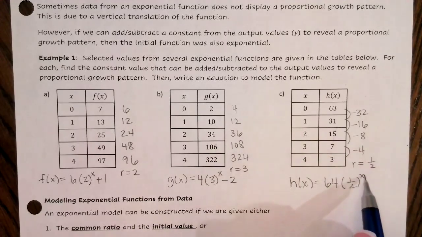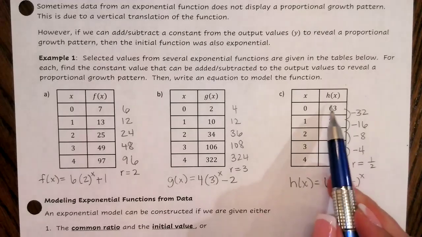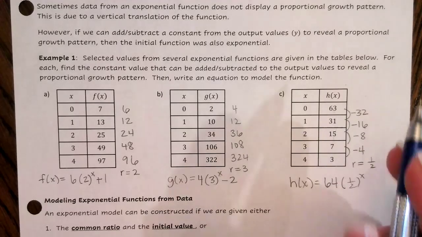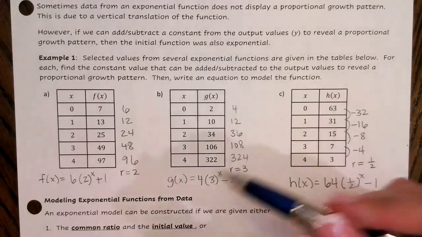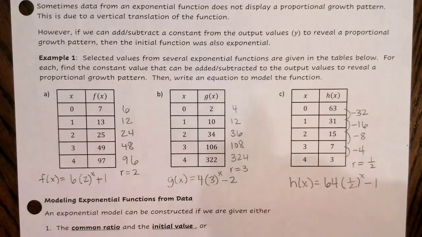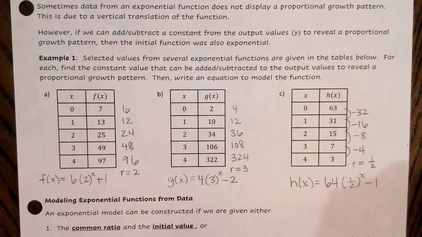Now, again, I test this. If I put in 0, that would make this 64, but it's actually 63 there. So that would be 1 less. And so we've got that. In order to get this common multiplier, you can use your common differences to do that. One last step on showing you that.